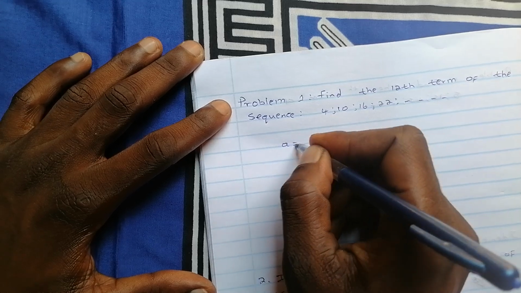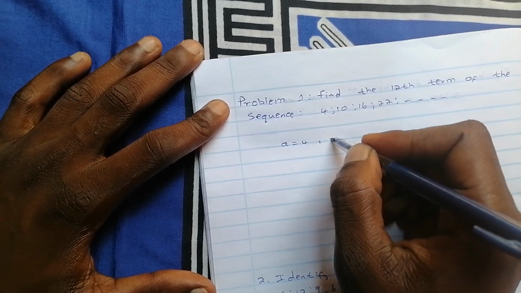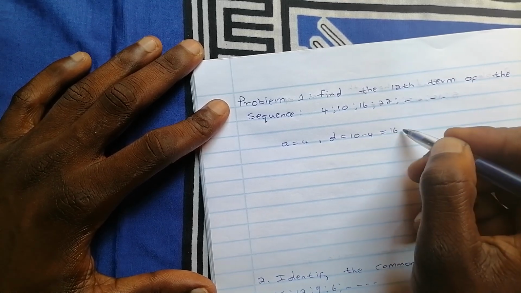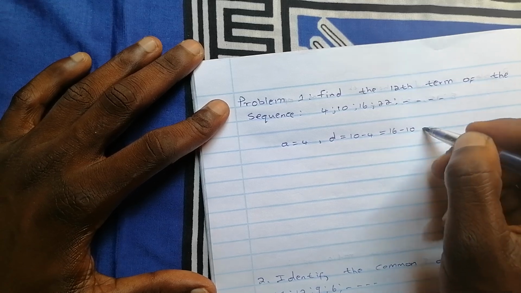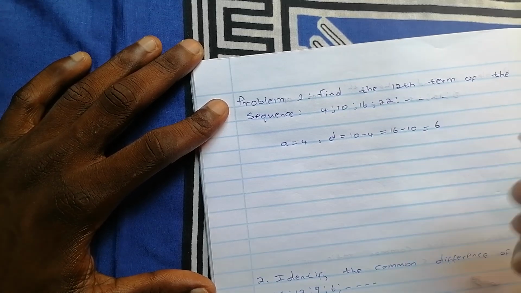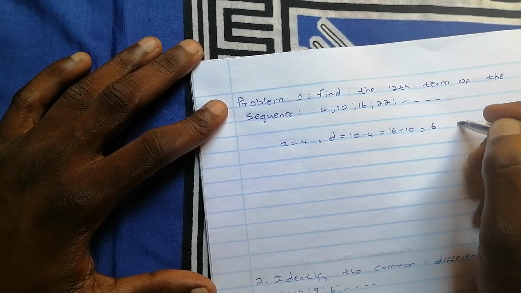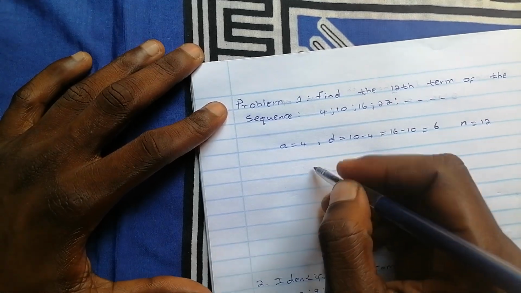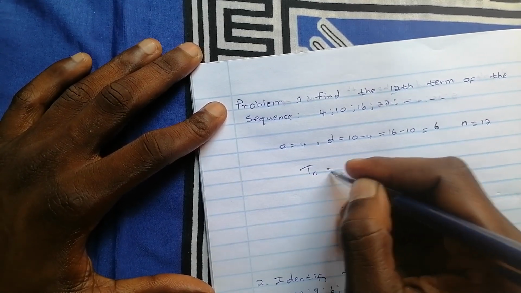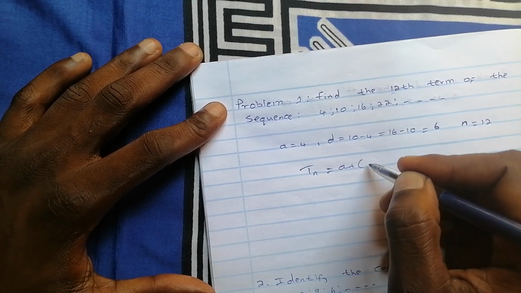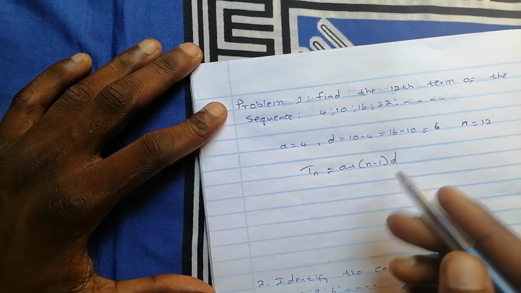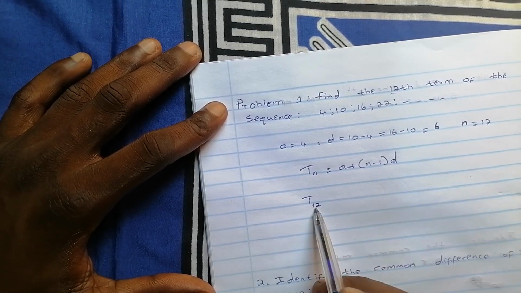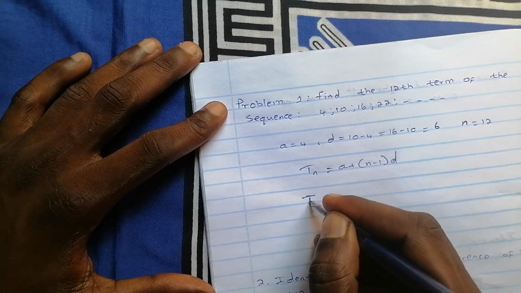Our first term is 4. Our common difference is 10 minus 4, or 16 minus 10, which equals 6. Our position n is 12. So we write it here, and then we write our general formula, and then we substitute. T12, this is how you write it. Wherever you see n, you put 12.